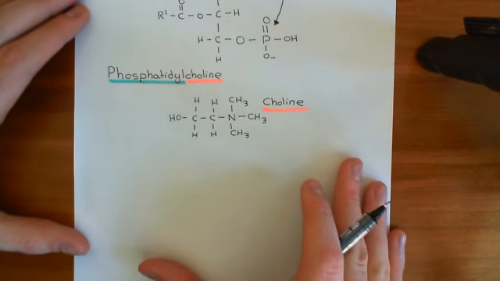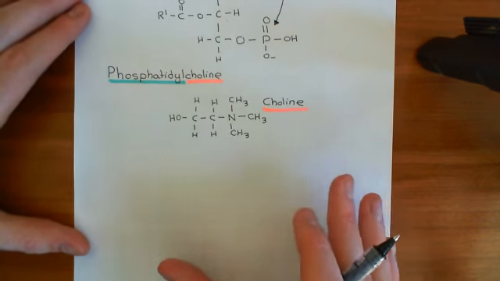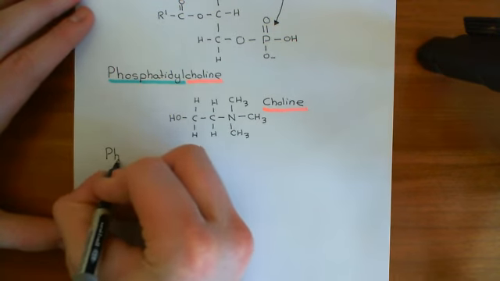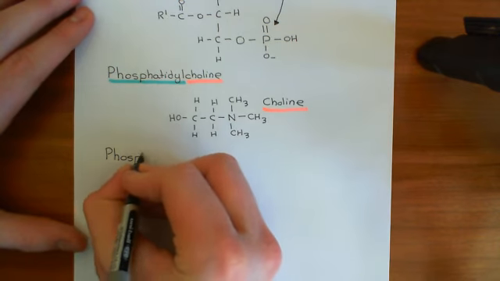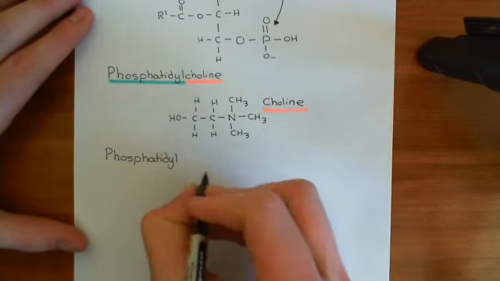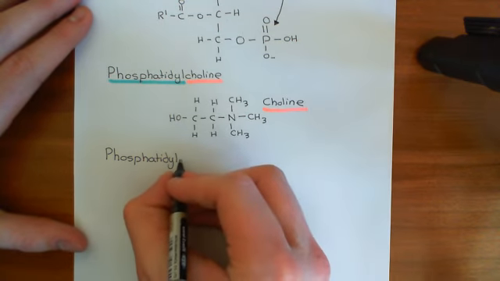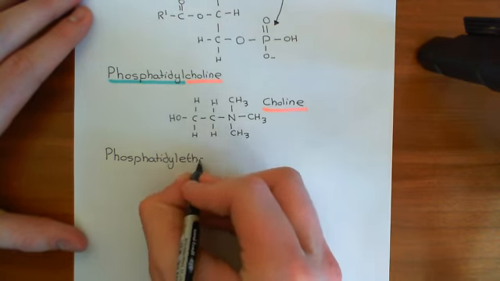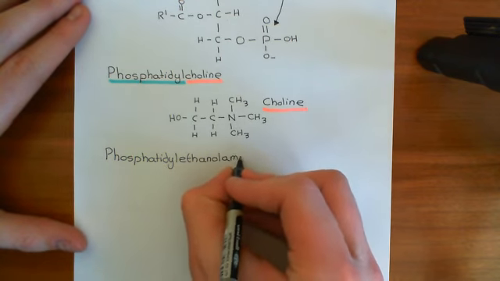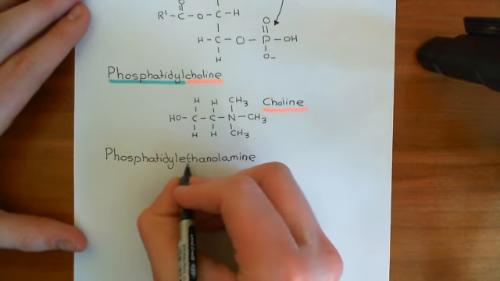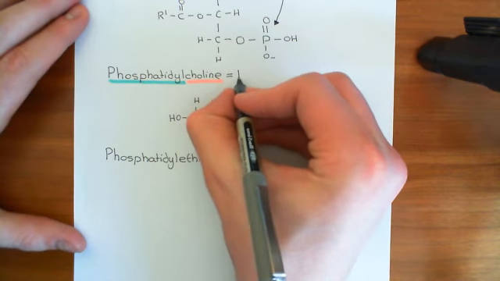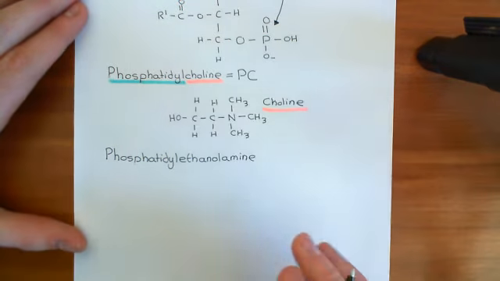Okay, right, let's now look at another phosphoglycerolipid. The next one I want to talk about is called phosphatidyl ethanolamine. So once again we start off with a phosphatidic acid molecule, and then we stick onto the phosphatidic acid molecule an ethanolamine molecule. Again we've got an alcohol group here. And I should just say that phosphatidyl choline is usually abbreviated to PC.